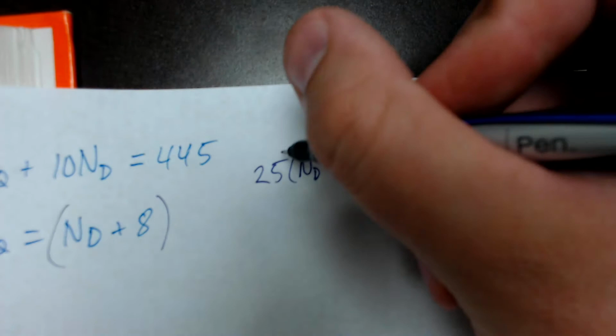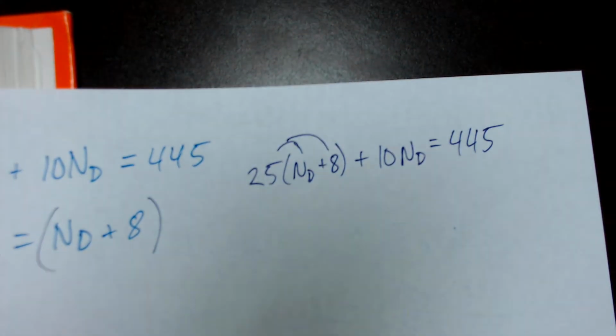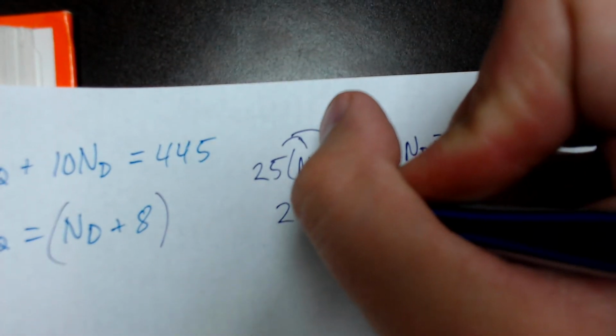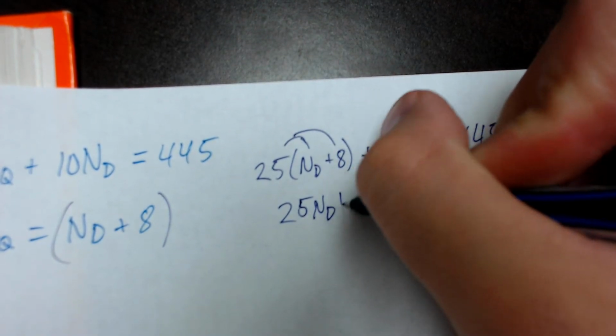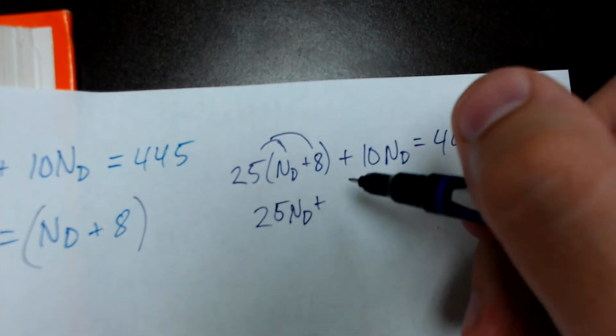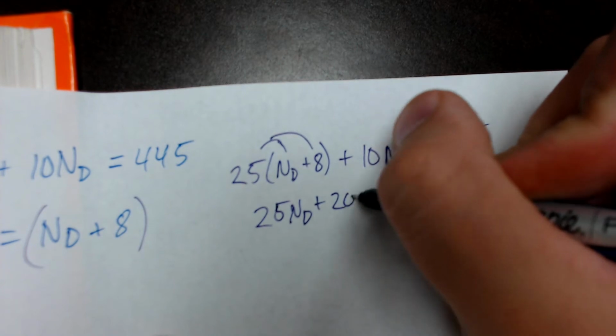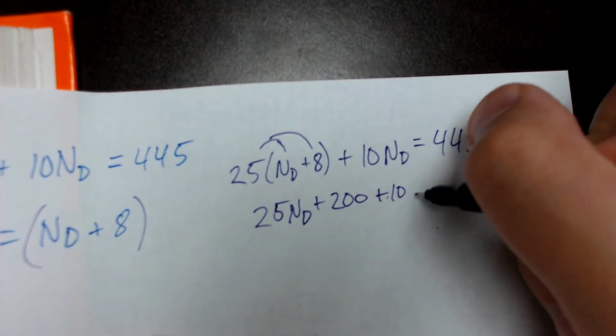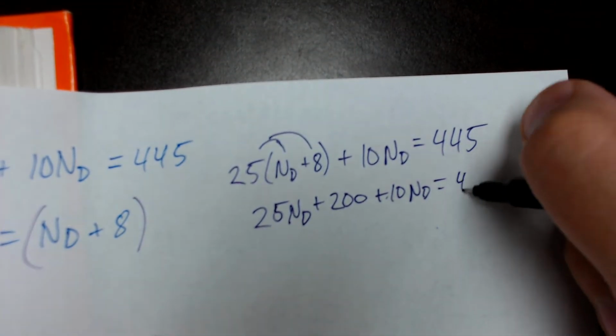Now I can solve. I have to do a little bit of rewriting first, so I'll use the distributive property. I have 25 N sub D plus 200, because 8 quarters is $2. 200 plus 10 N sub D equals 445.